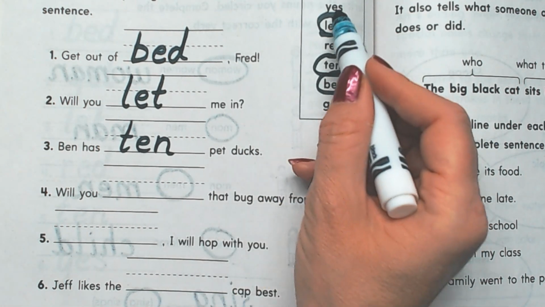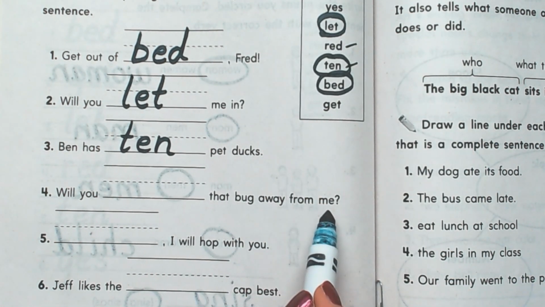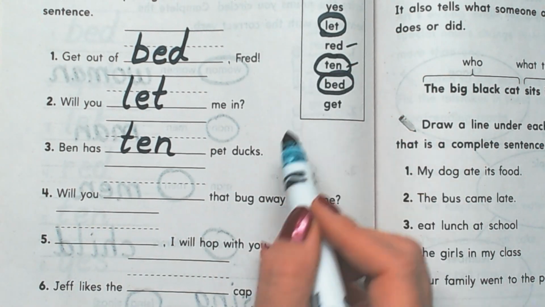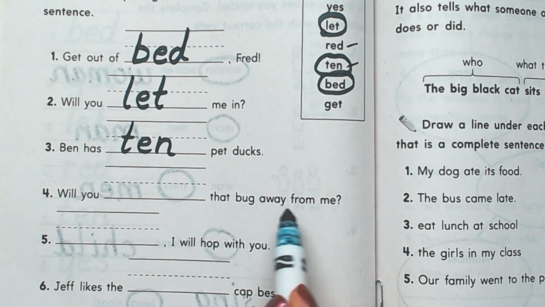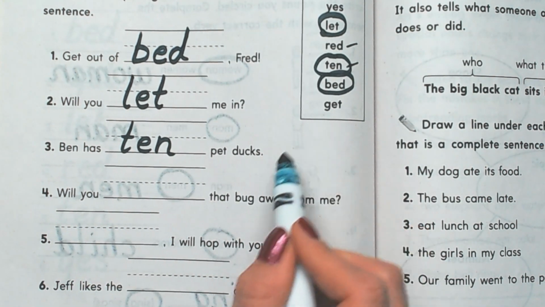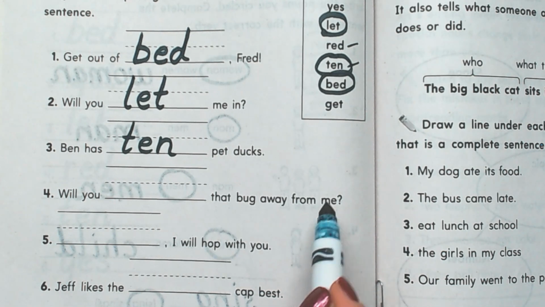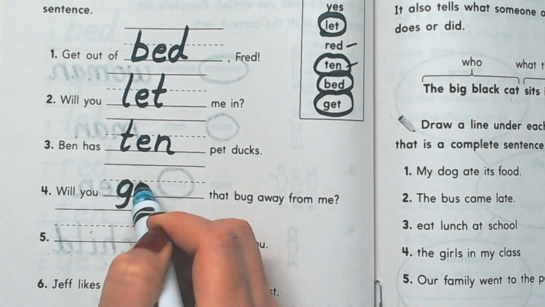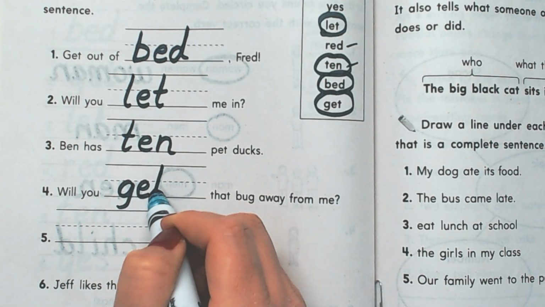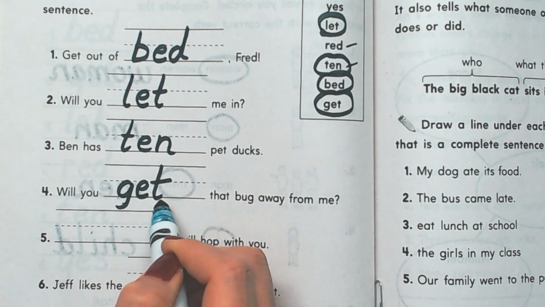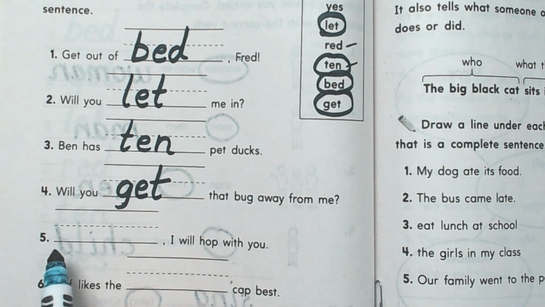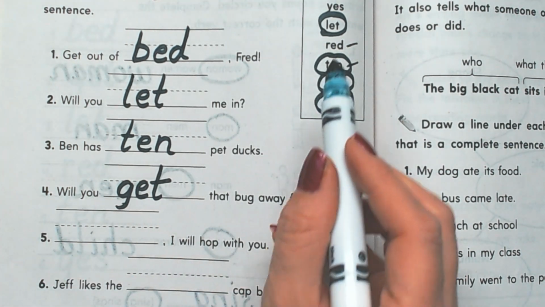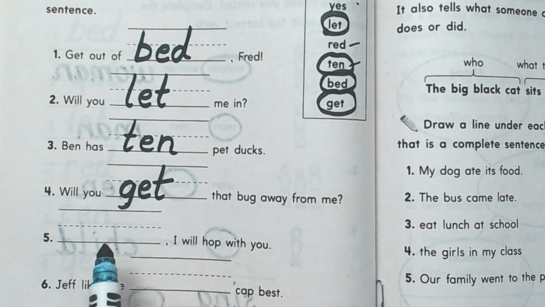Will you yes that bug away from me? Will you red that bug away from me? Will you get that bug away from me? Okay, so the word is get. G, e, t, get. All right, so now we are down to 2, yes and red.